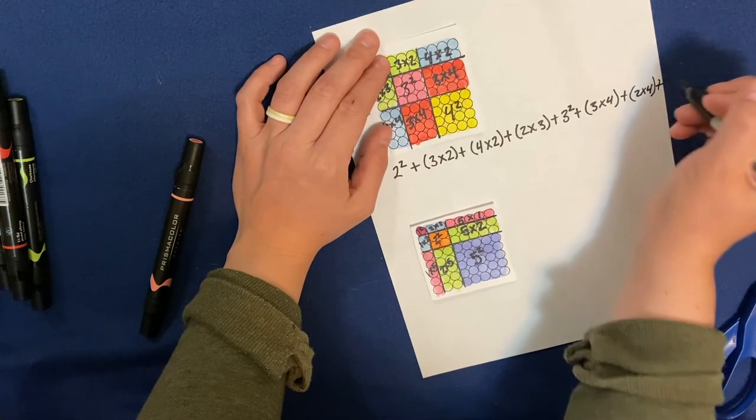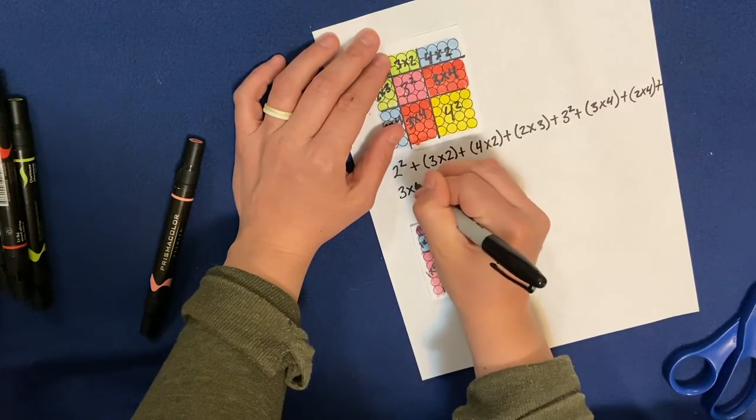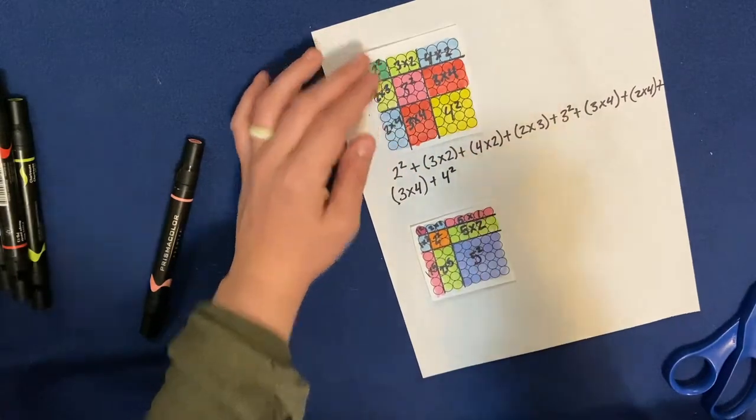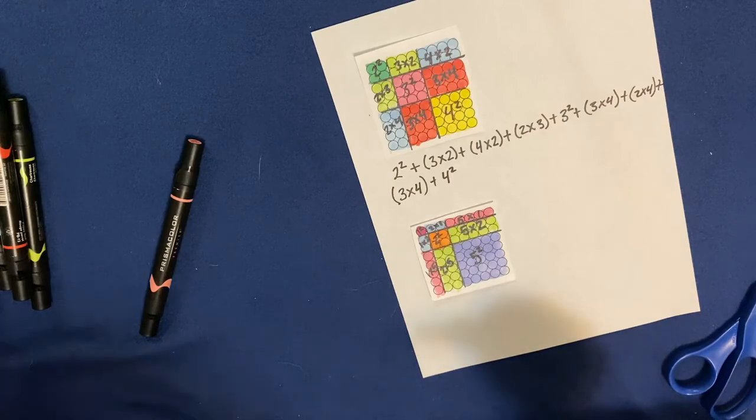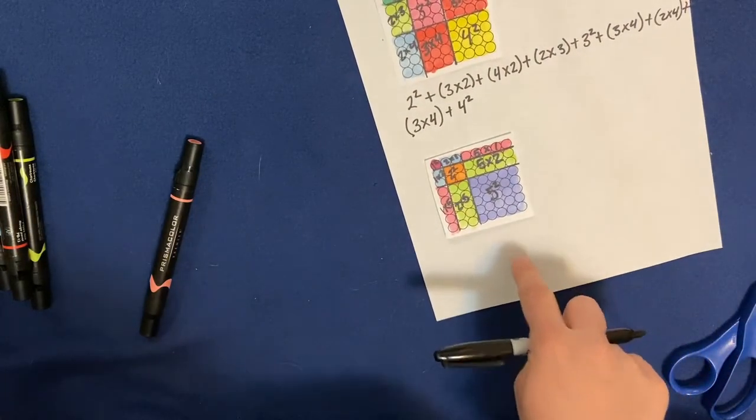Uh-oh, I'm running out of room. I'm going to come down here. Plus 3 times 4 plus 4 squared. Whoa. That is one big problem. Let's write this one down here.